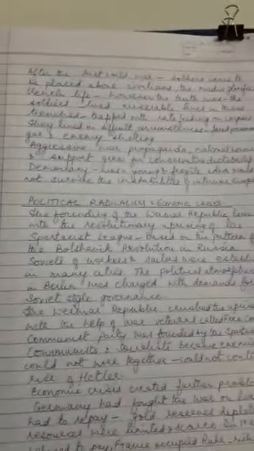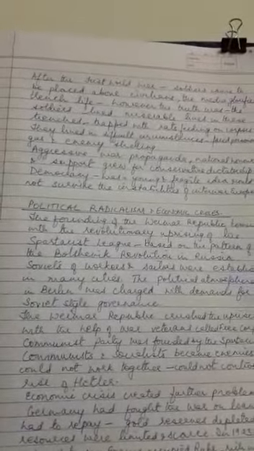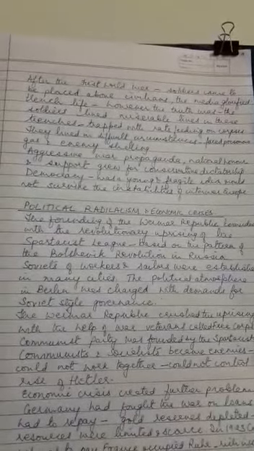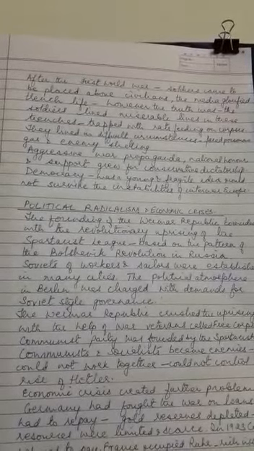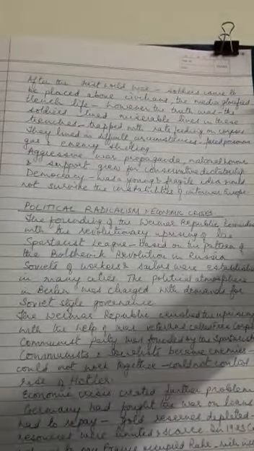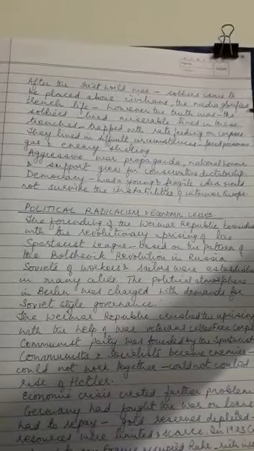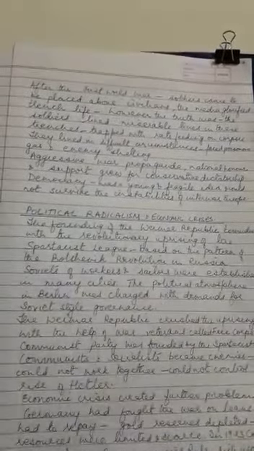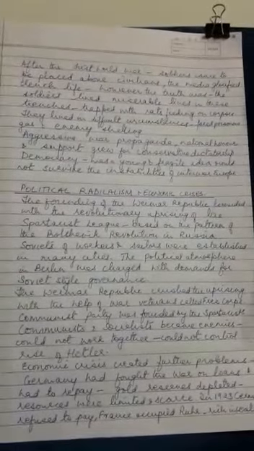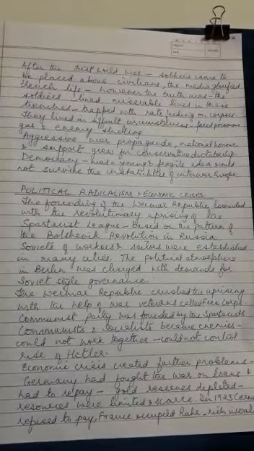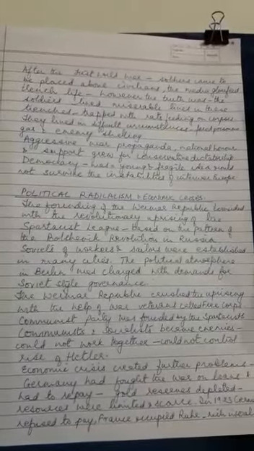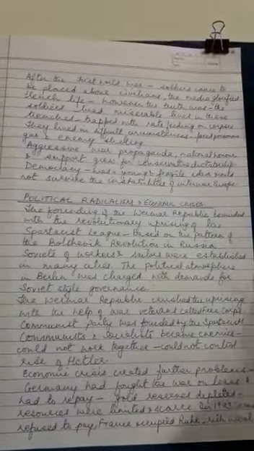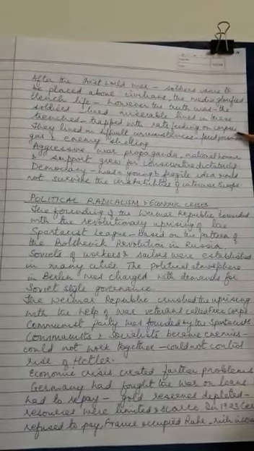Now we come to the impact after the First World War. The impact was that soldiers came to be placed above the civilians. The media glorified the trench life, meaning that what the soldiers were doing was something very commendable. But the truth was that the soldiers lived miserable lives in these trenches. Why? Because they were trapped with rats feeding on corpses.